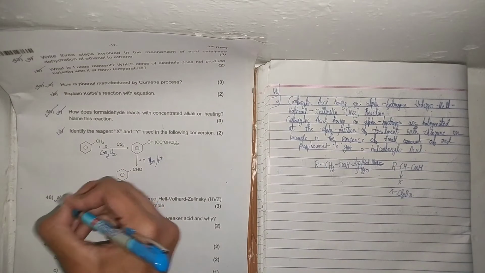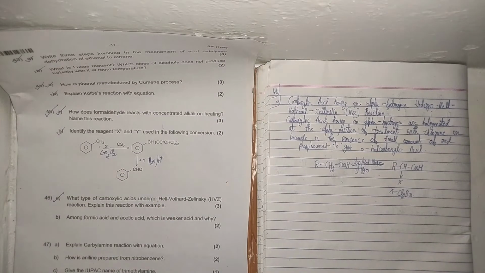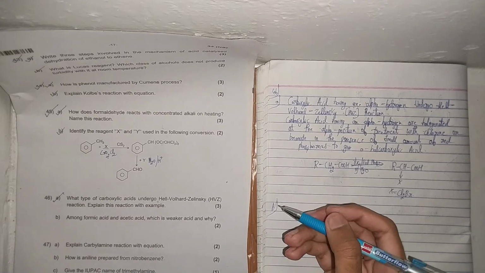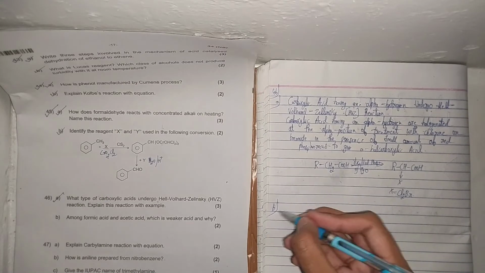So A is done. Moving on to our next question, sub question B. Here they have asked, among formic acid and acetic acid, which is the weaker acid and why? So among formic acid and acetic acid, which is weaker.